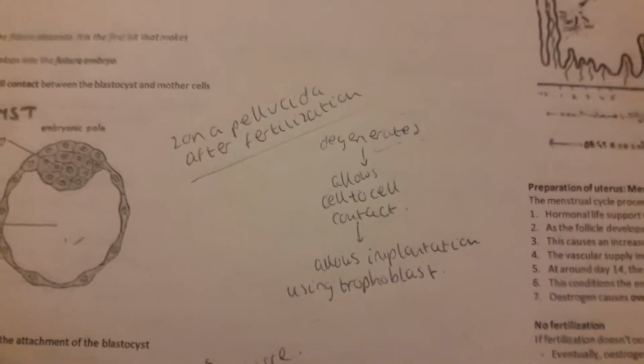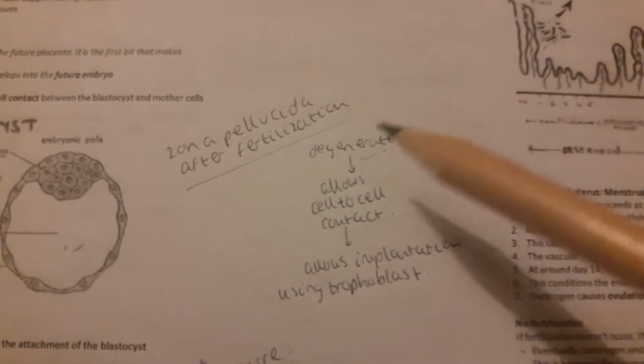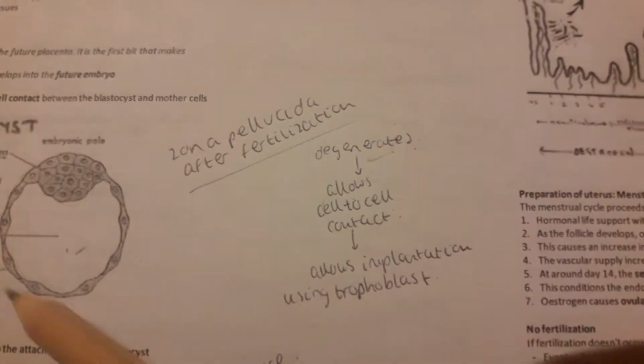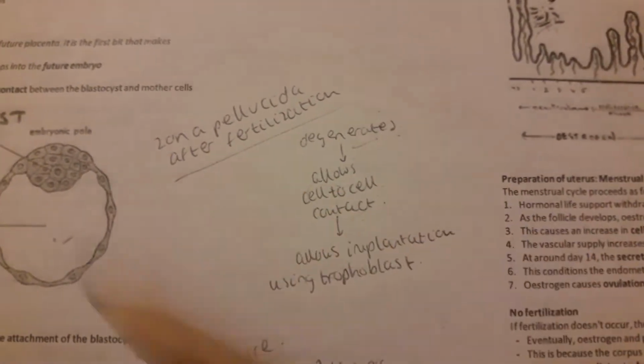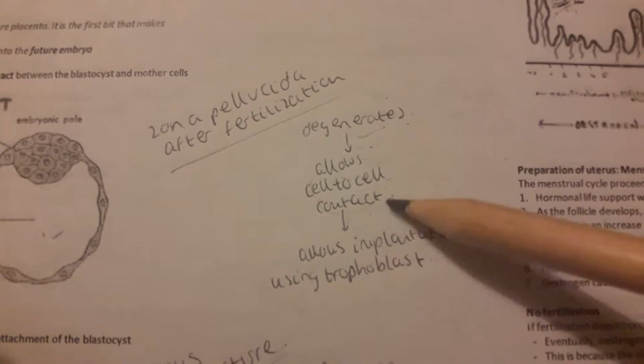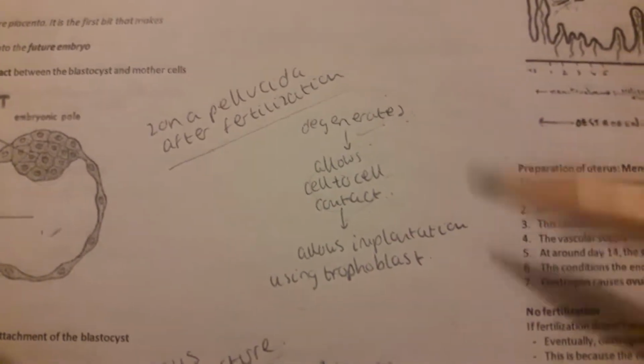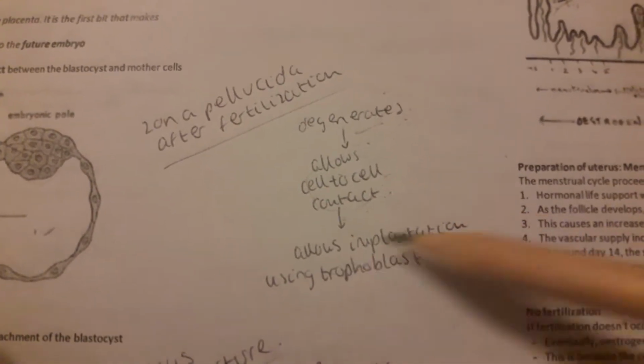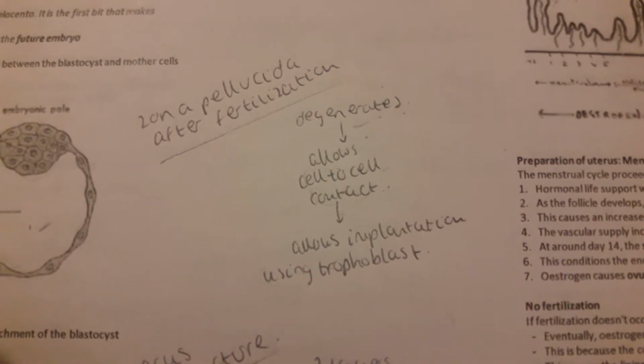In order for implantation into the uterus to occur, the zona pellucida, which remember is the outer layer, even outside of the trophoblast, needs to degenerate to allow cell-to-cell contact between the trophoblast and the endometrium of the uterine wall. And this allows implantation using the trophoblast.